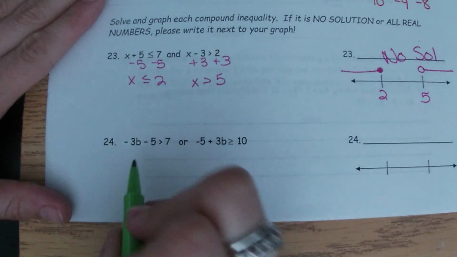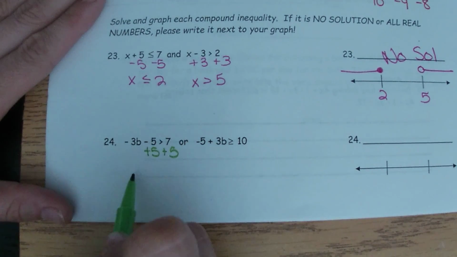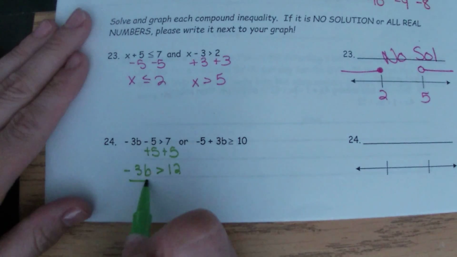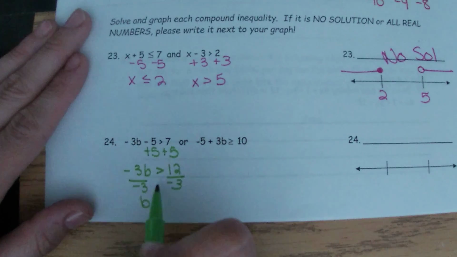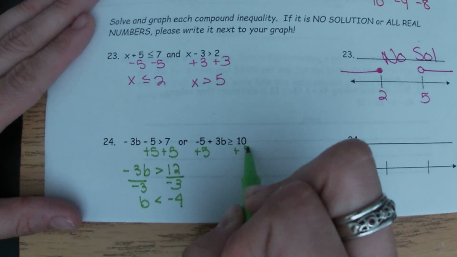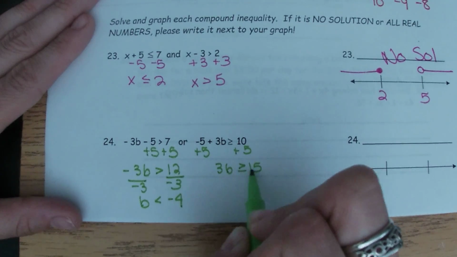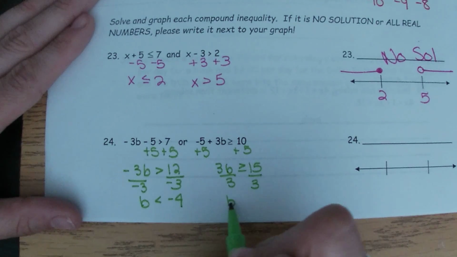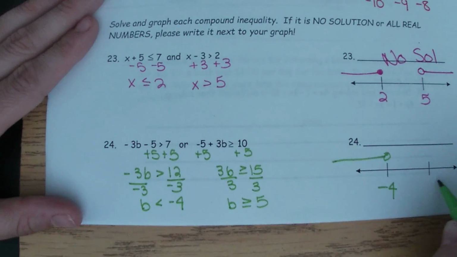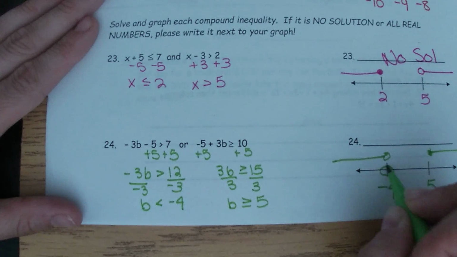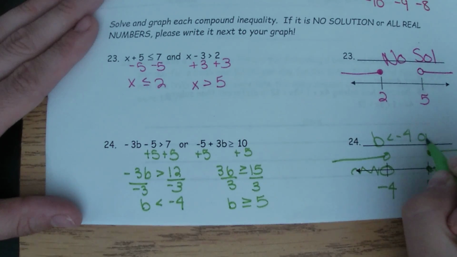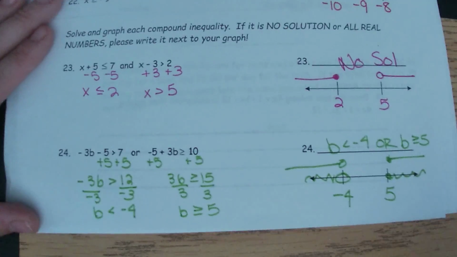Number 24, we'll solve them both individually. We divided by a negative, so we have to flip the sign. Okay, so at -4, we'll have an open circle to the left. 5, we'll have a filled in circle to the right. This is compound OR, so we just want anywhere there's a 1, so we're fine with our answer there. All right, so we should have this.